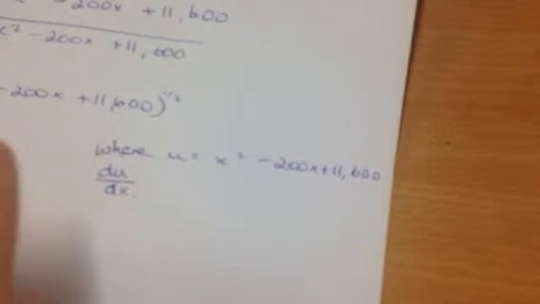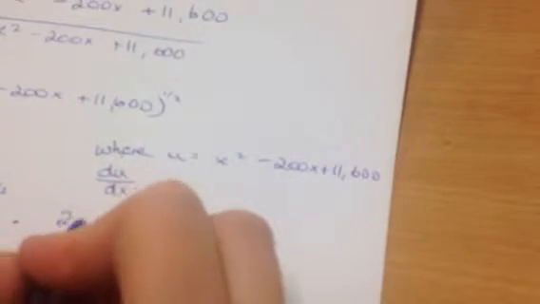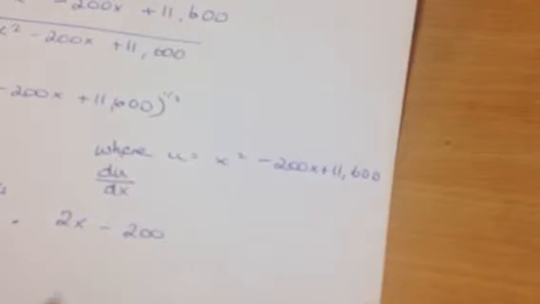So that is ds du is a half u to the power minus a half, times du dx is 2x minus 200. And I need to clean this up.